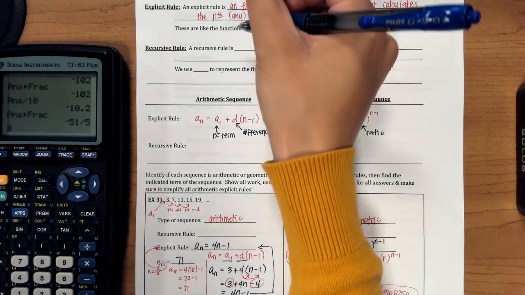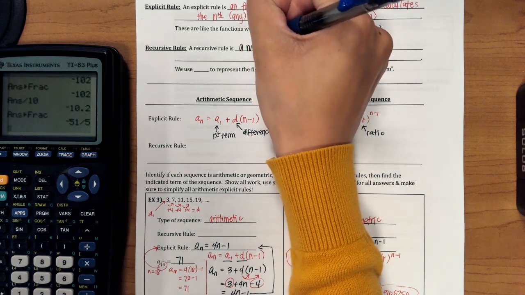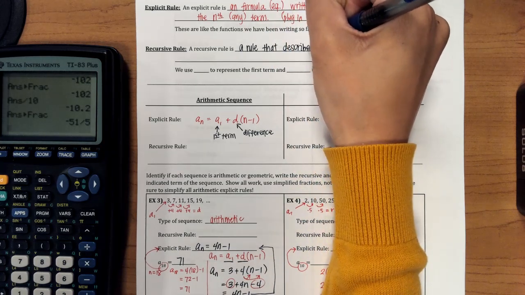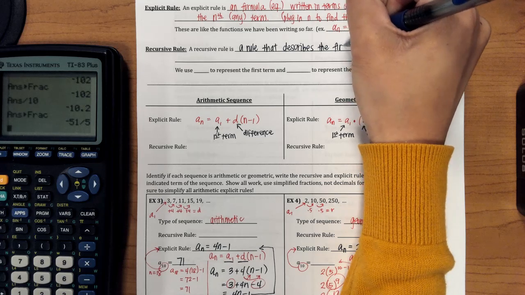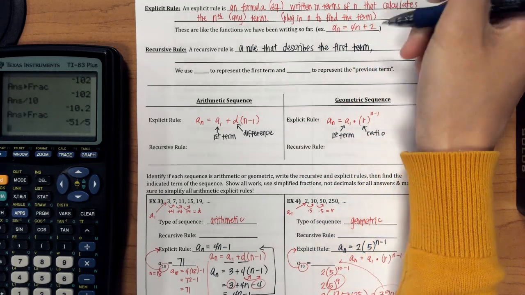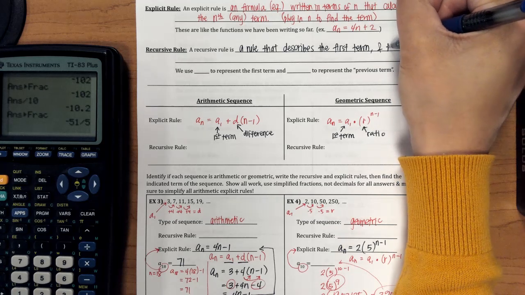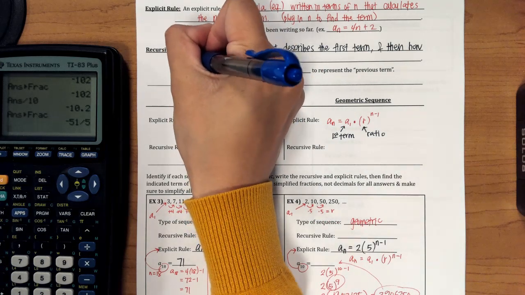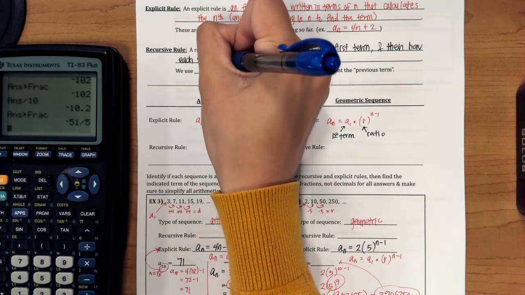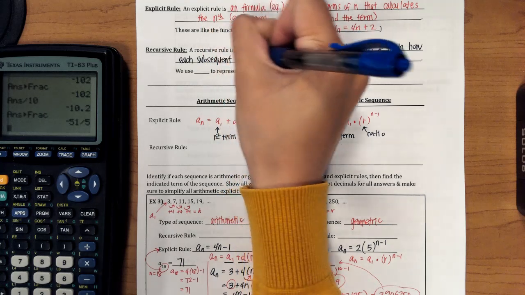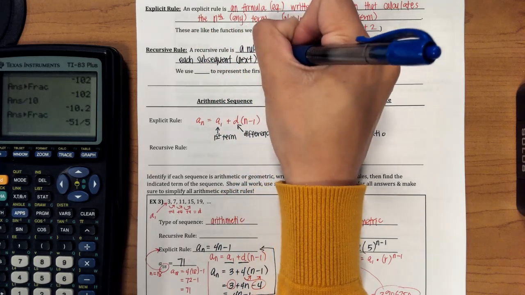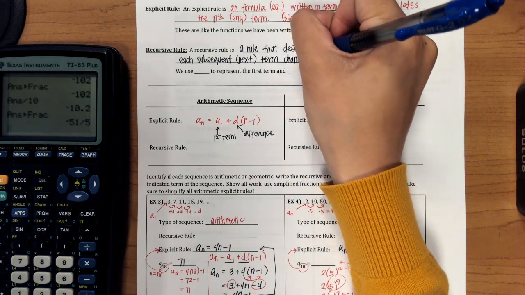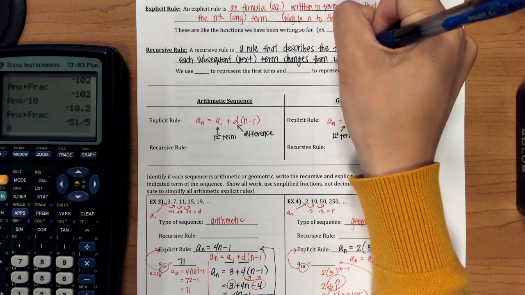So I'm going to do this in blue. A recursive rule is a rule that describes the first term and then how each subsequent or next term changes from the previous term.